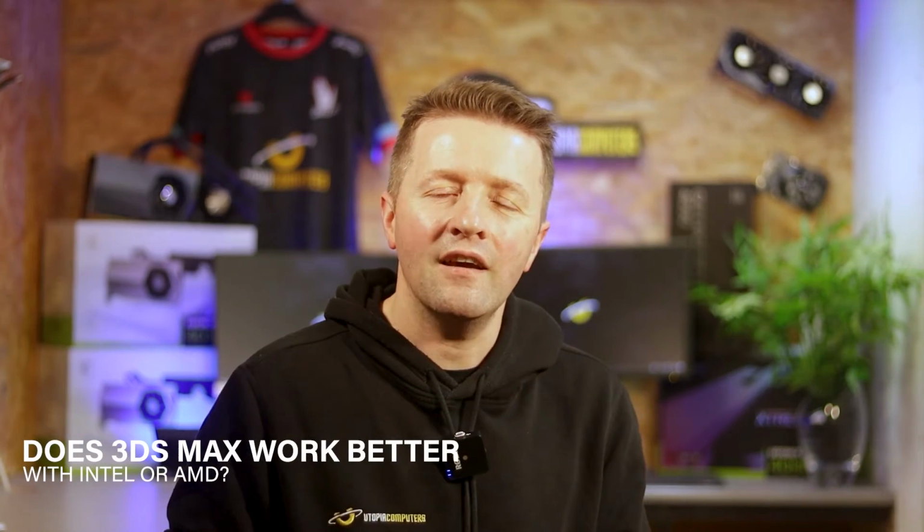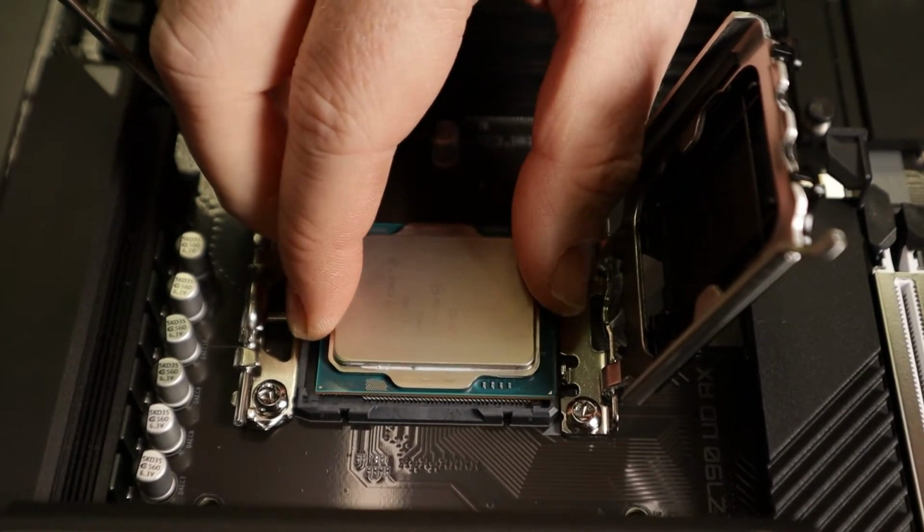So does 3D Studio Max work better on an Intel or an AMD CPU? Well, to be truthful, it works well on both Intel and AMD CPUs. If you're going to be going for top-end performance, then go with Intel, but if you're on a budget, then AMD's Ryzen 7000 series CPUs do hit the sweet spot for performance and price.